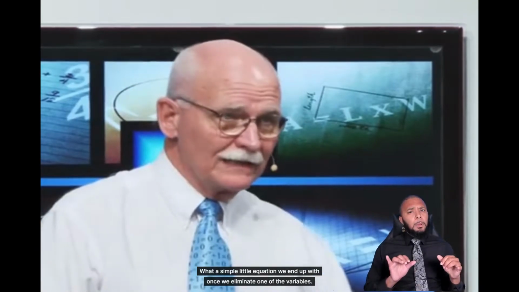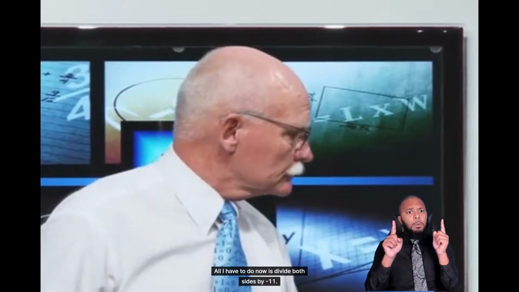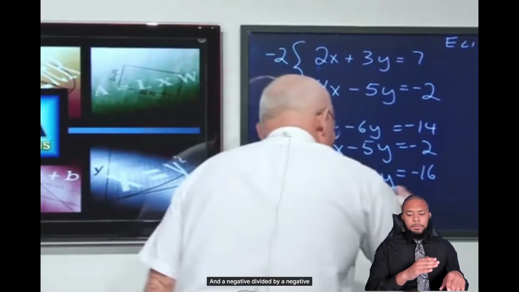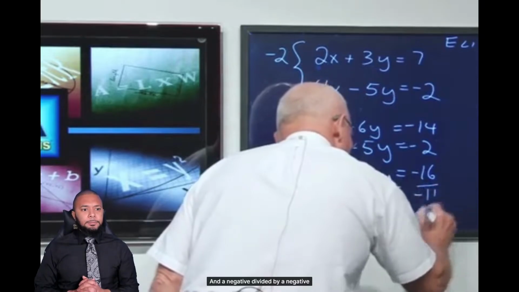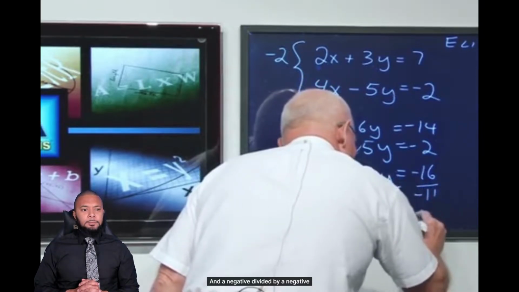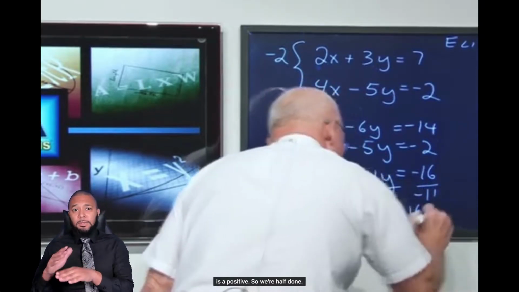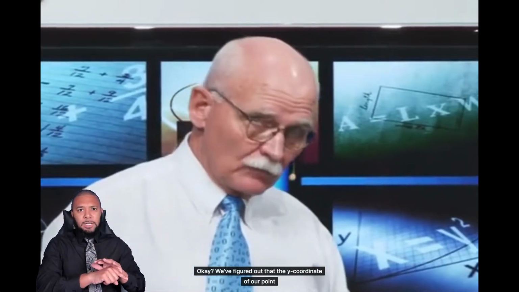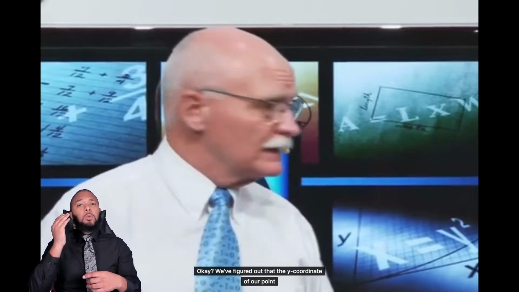What a simple little equation we end up with once we eliminate one of the variables. All I have to do now is divide both sides by negative 11. And a negative divided by a negative is a positive. So we're half done. We have figured out that the y coordinate of our point is 16/11.